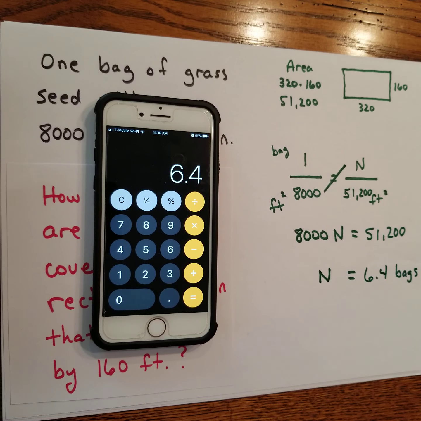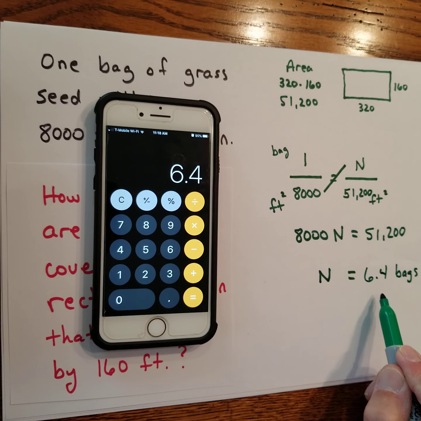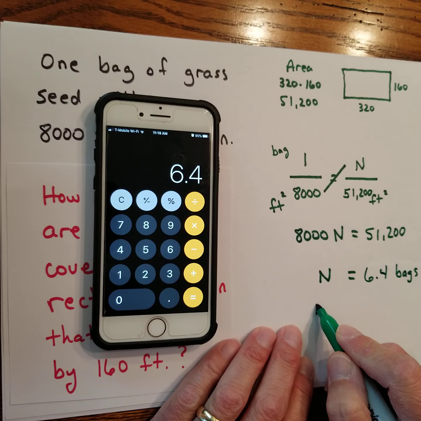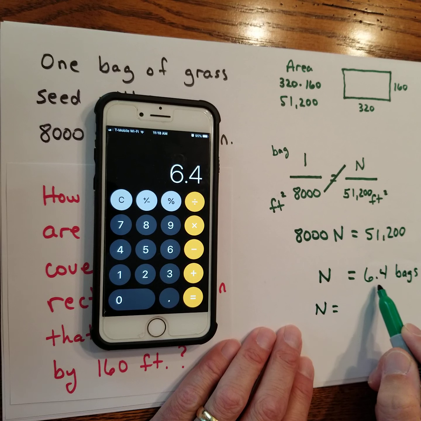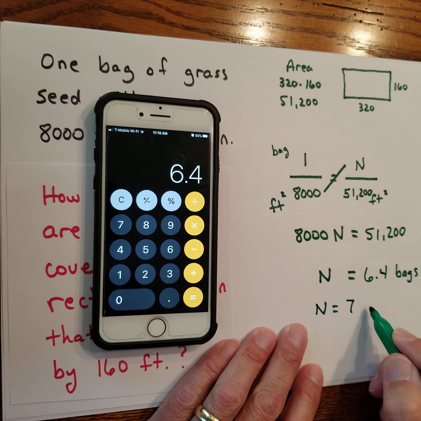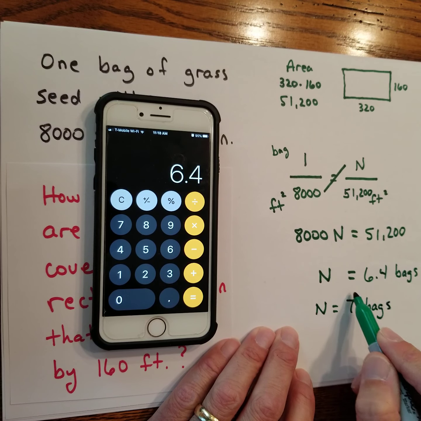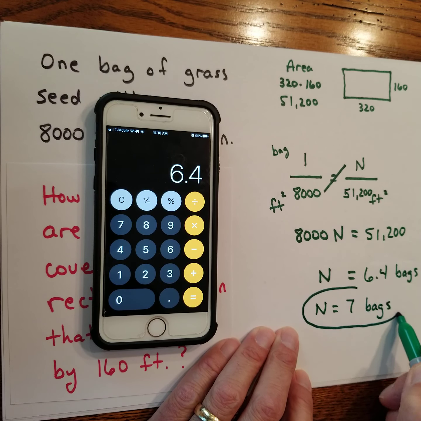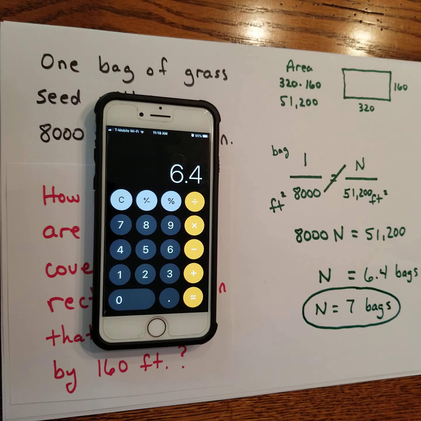Is that a reasonable answer, though? Can you go to your local hardware store and get 6.4 bags of grass seed? Nope. If we're going to cover the whole lawn and we need more than 6 bags, we need 6.4 bags, we better buy a 7th bag. We're going to need 7 bags of seed to cover our lawn.